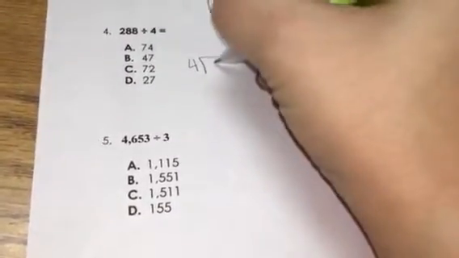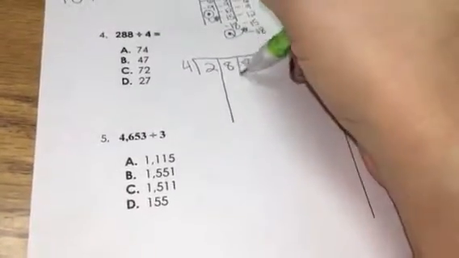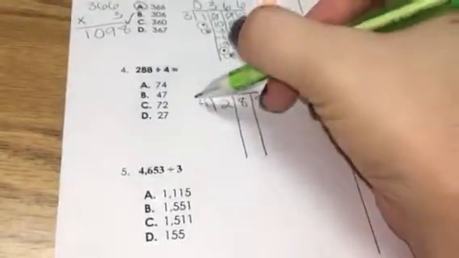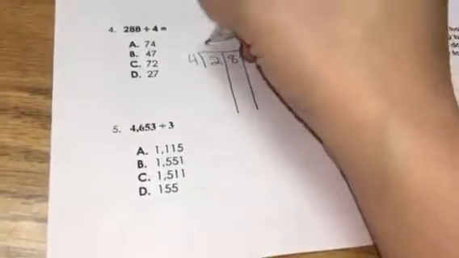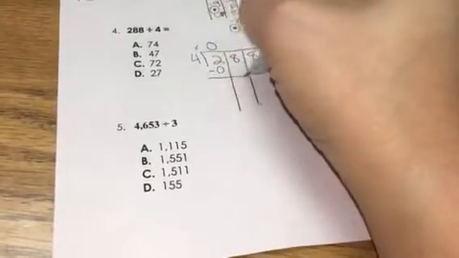So 4 into 288. We're going to split it up. Can 4 go into 2? No, it can't, so we're going to put a 0. 4 times 0 is 0. And then we're going to subtract.